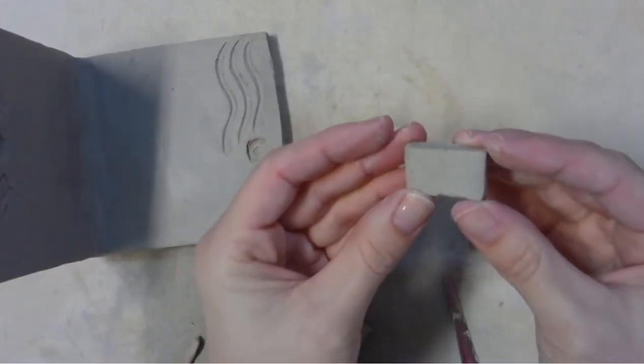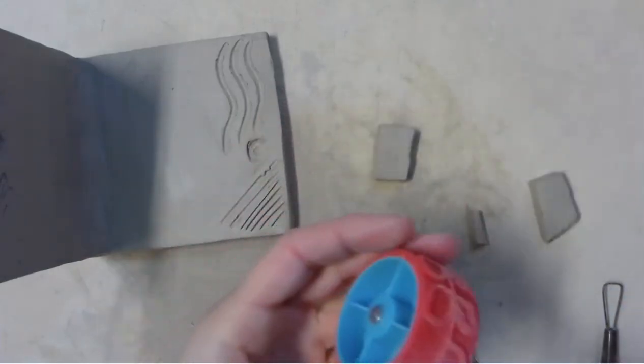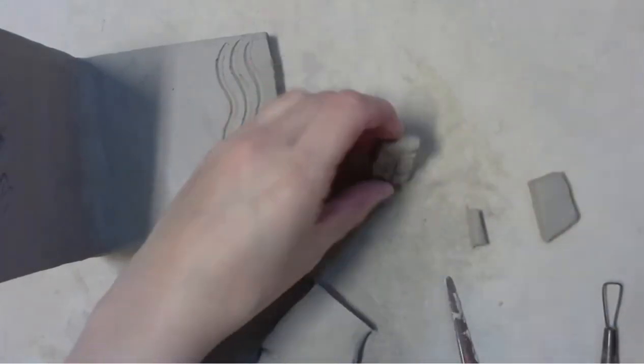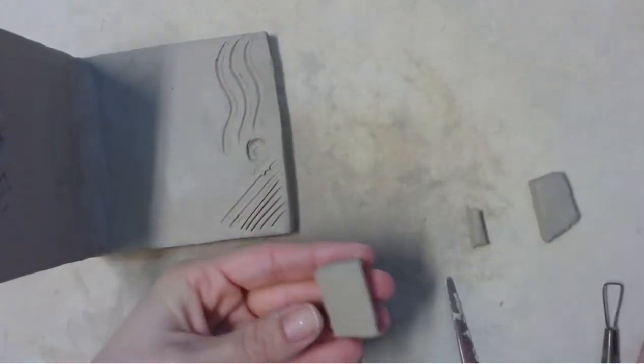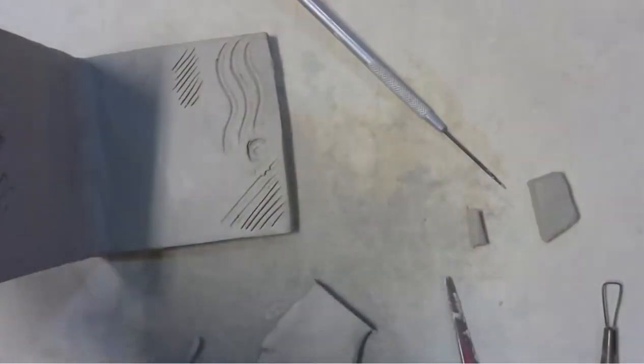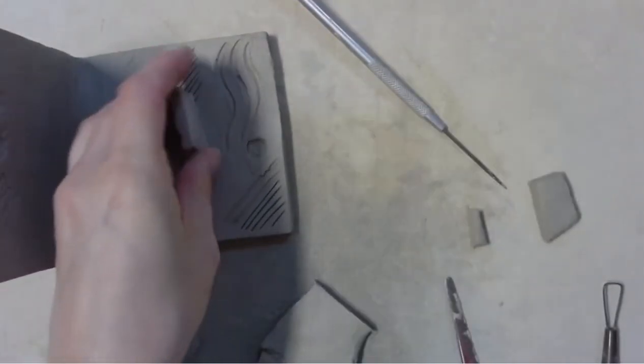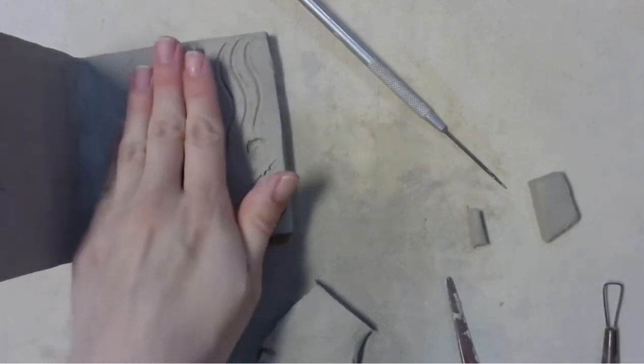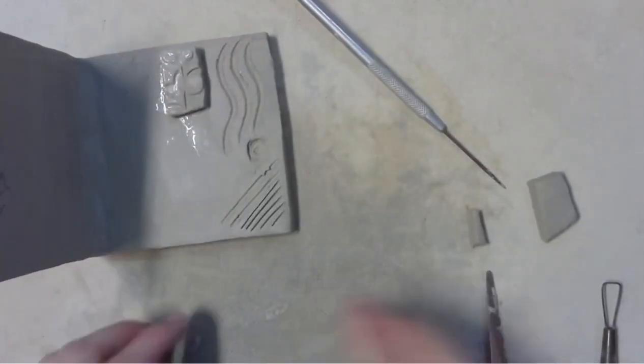Can your applique have textures? Of course it can have textures. And then you will need to get slip. I put slip on there, I scored it, and then that is where I'm putting my applique.